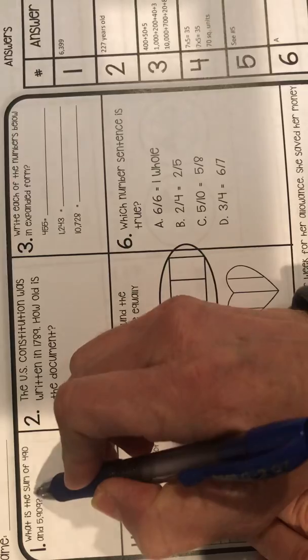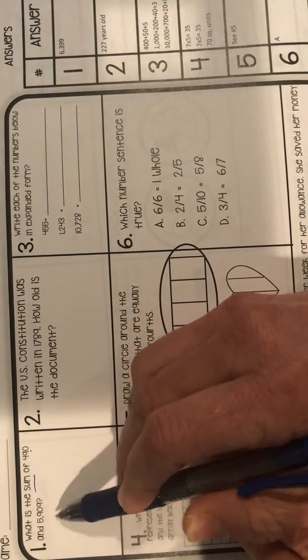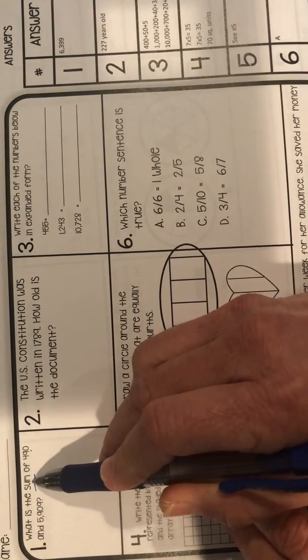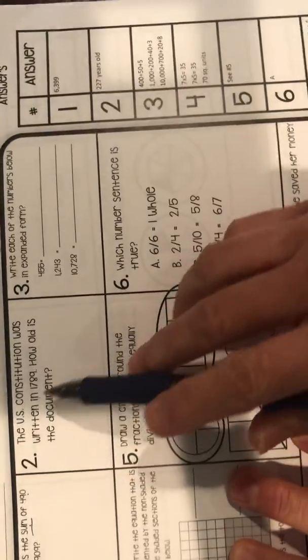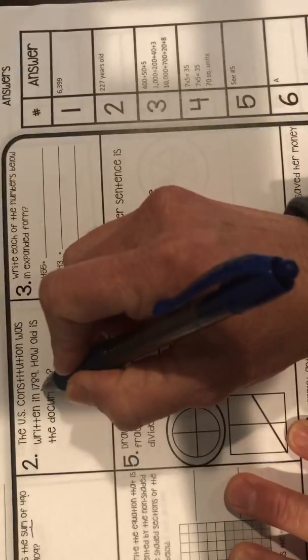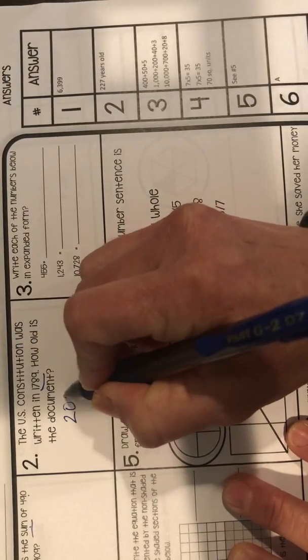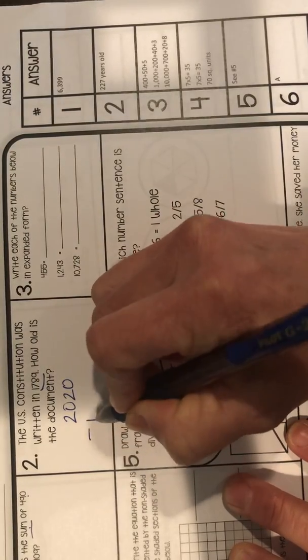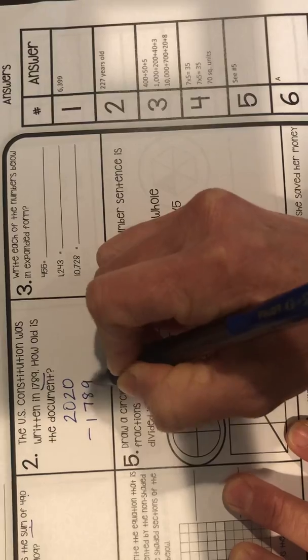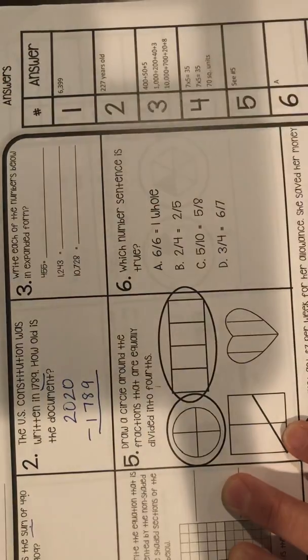What is the sum of 490 and 5,909? The sum needs to add them together. The U.S. Constitution was written in 1789. How old is the document? You need to take the current year, which is 2020, and subtract 1789, and that will give you the difference between those 2 years, which is how old it is.